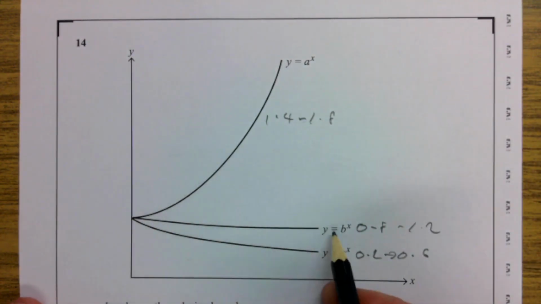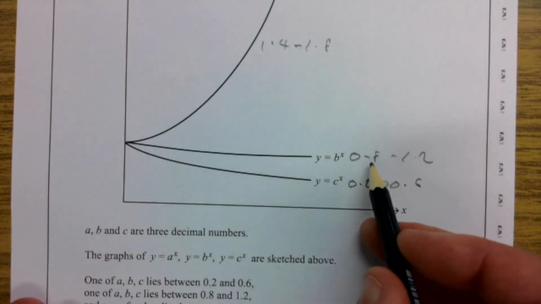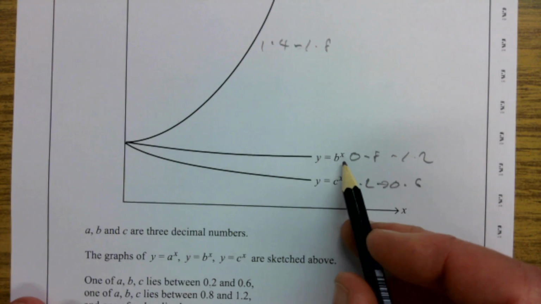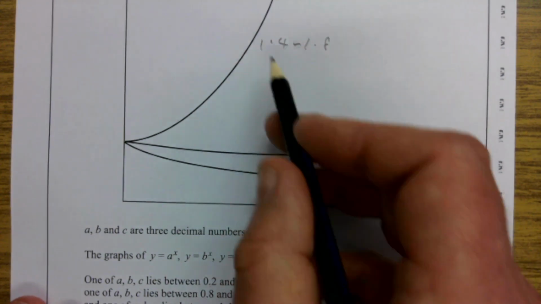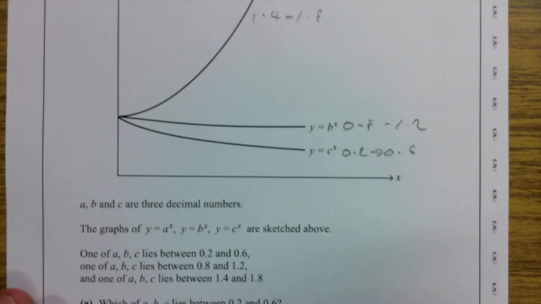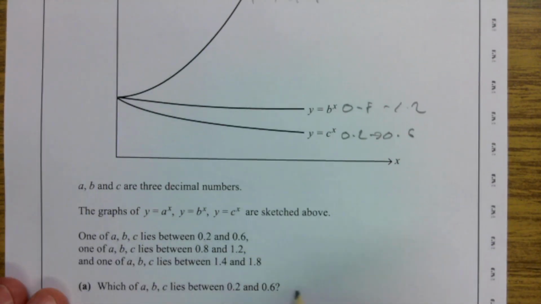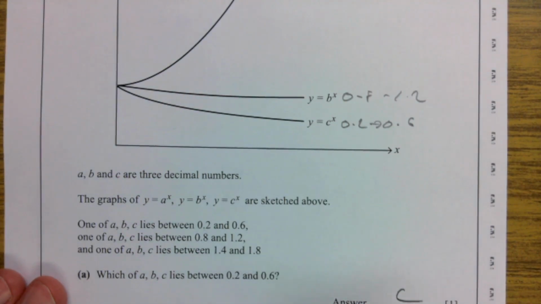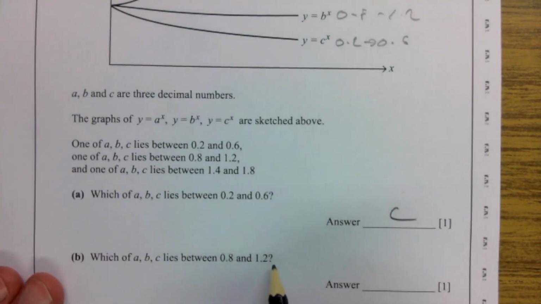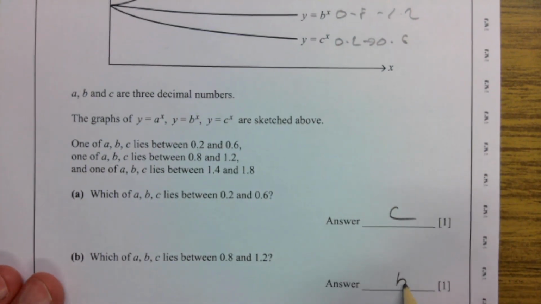If it's a number smaller than 1, for example 0.8, whenever you put it to a power, the number gets smaller. 0.8 squared gives me 0.64. 0.8 cubed gives me 0.512. It gets smaller and smaller and smaller. That's how I know what each of those are. So which of A, B, C lies between 0.2 and 0.6? That's going to be C. Which lies between 0.8 and 1.2? That has to be B.